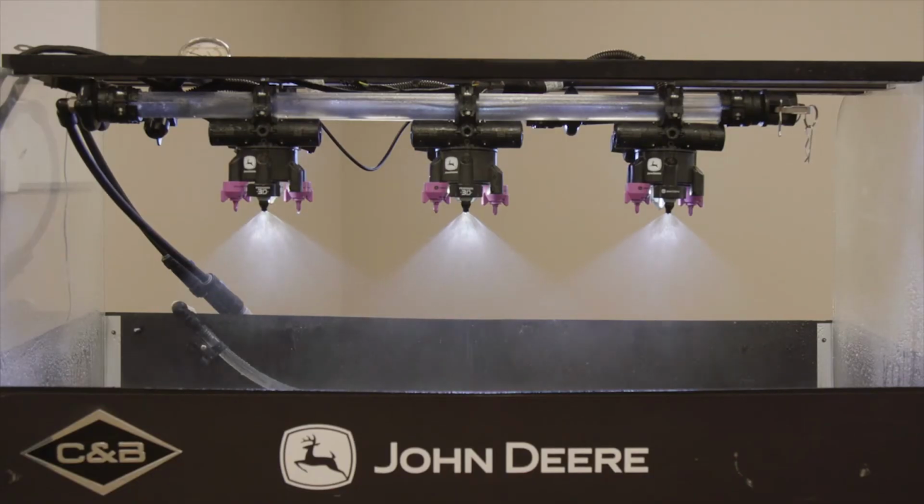We pulse at 30 hertz or 30 times per second. So when we look at our nozzles, it's really hard to tell which nozzles are on, which nozzles are off, and whatnot. So we're still getting a really full, solid pattern, but we are also able to control our pressure at a very, very fine level because we are actually pulsing at 30 times per second.